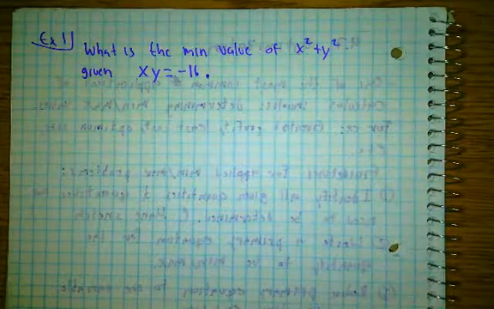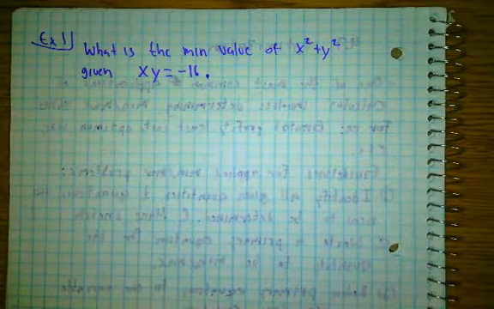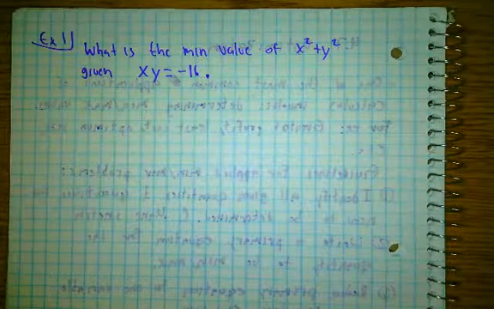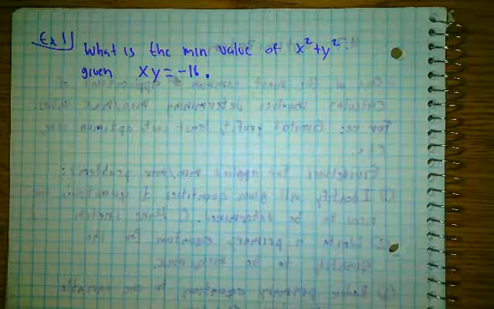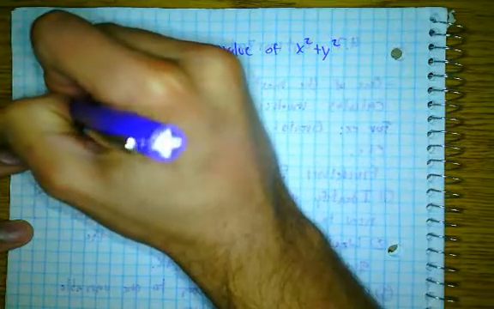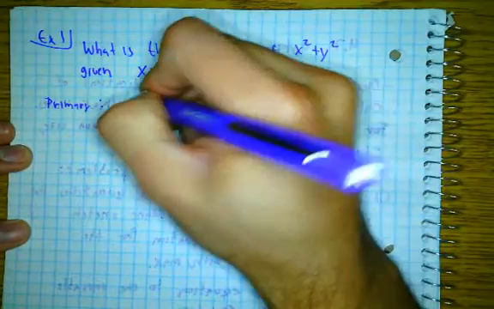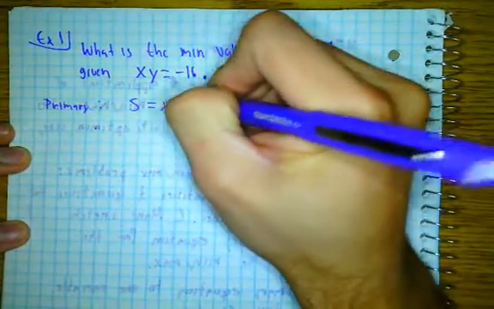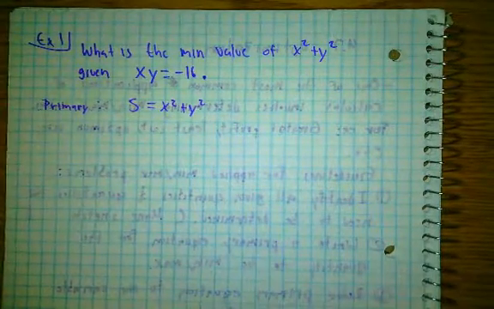We have 2 equations. Agreed? The primary equation is always the one that we're going to minimize or maximize, which in this case we're looking for a minimum, right? Which will be your primary equation then? So I'm going to say that my primary equation, S for the sum, equals x squared plus y squared. Agreed? That's what I'm looking for, the sum, right?